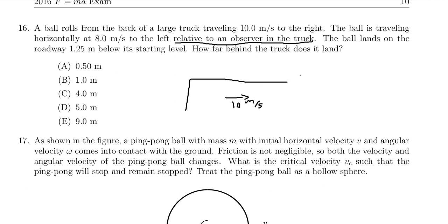So to anyone in the truck, what they observe is sort of 10 meters per second to the left of what is actually happening, because they're seeing things in the reverse.